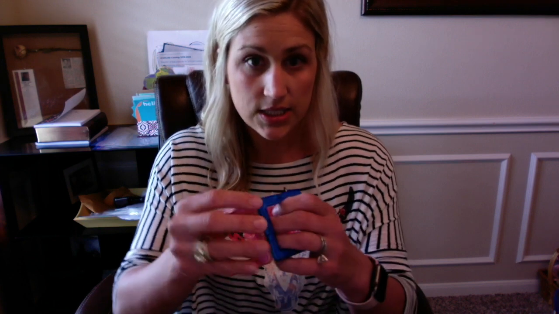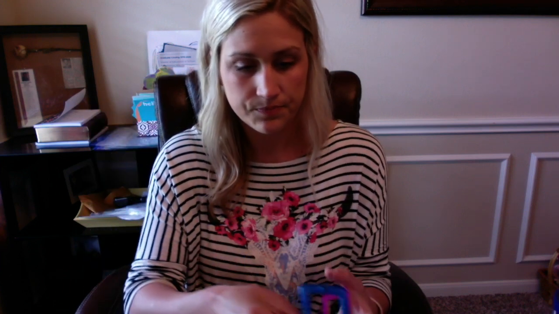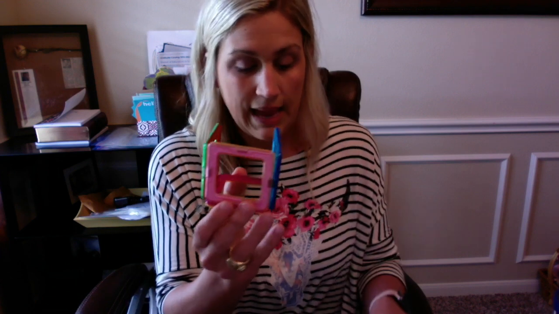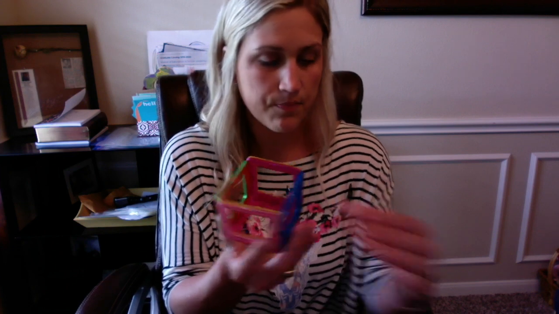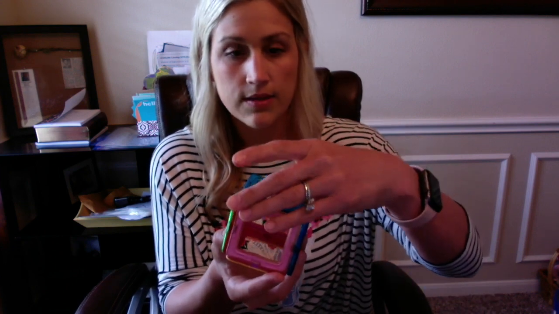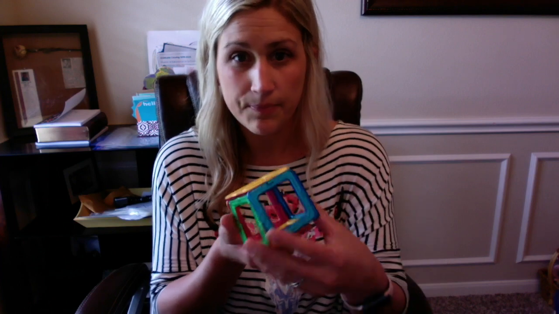So if I take my faces and I start putting them together, I bet you can easily tell what I'm starting to make. So just pretend that the faces are solid. These are the only magnets I had. So I have a cube. So my cube is made up of 6 squares. So I have 6 faces. Those are my flat parts, the faces.